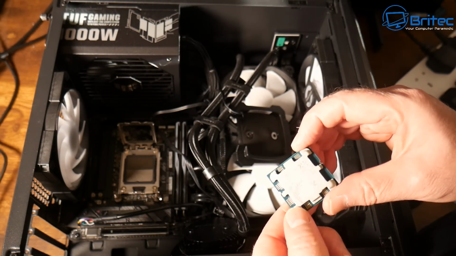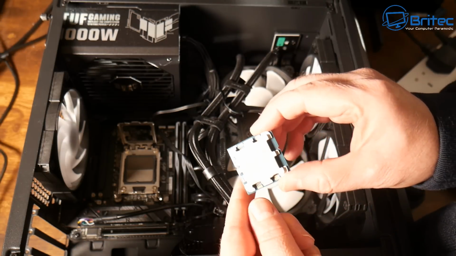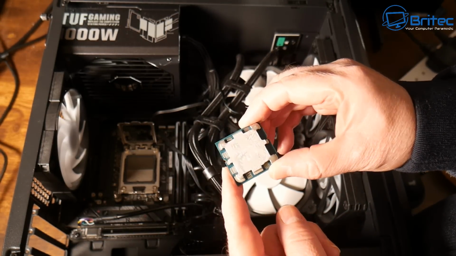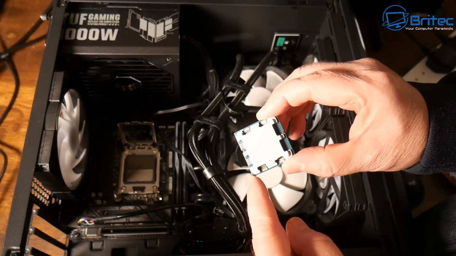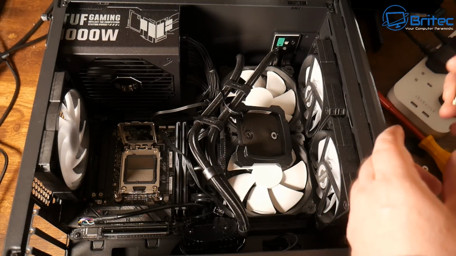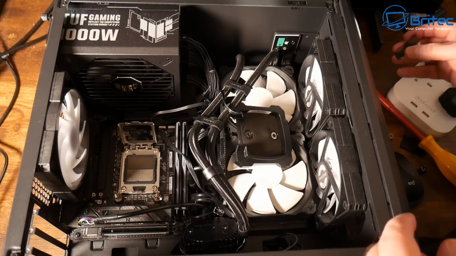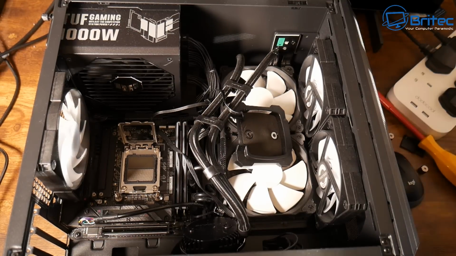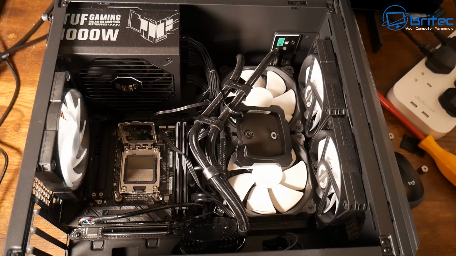The compound on here is hardly covered, and this looks like it's had a thin smear, but it's actually pre-applied to the pump itself. I normally apply a bit more than that, but that does look pretty dry to me, and I might need to reapply this when I get my new cooler. I'm going to get another cooler to test, and I will test that pump on another system. But let's go ahead and remove this and clean this all up.